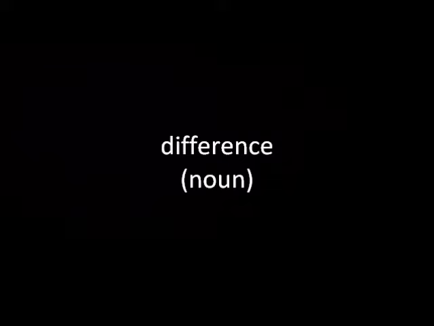A crucial difference of emphasis. I could never tell the difference between the twins. I'll lend you £500 and you'll have to find the difference. There's a world of difference between liking someone and loving them.